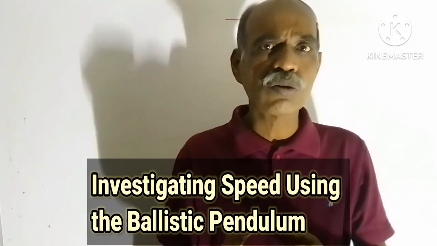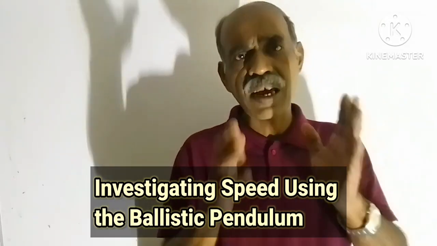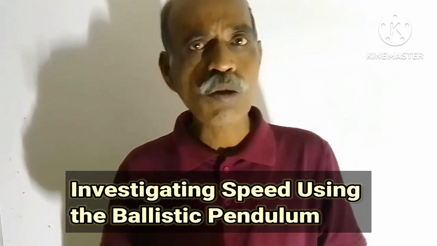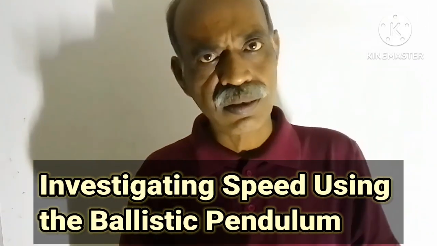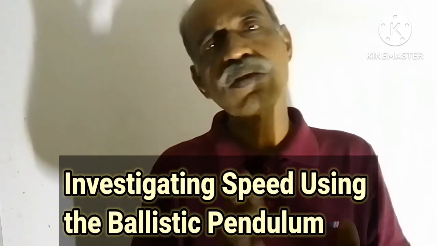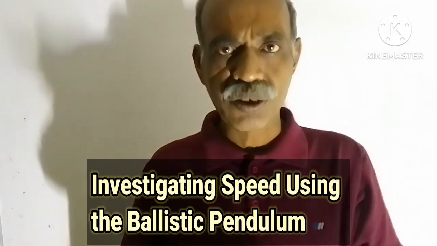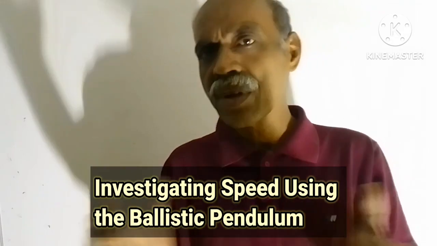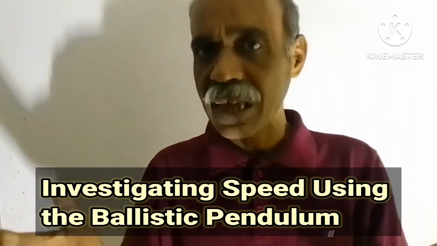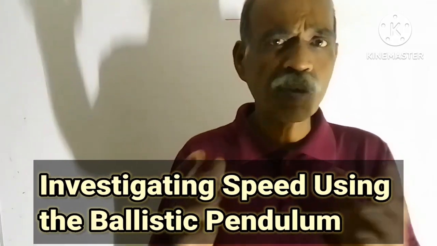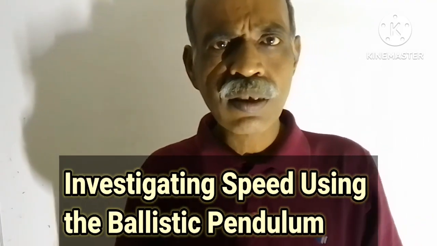Half mv square is equal to, here in the left hand side write a small m for mass of the bullet, and in the right hand side you write capital M for the combined mass. Okay, half mv square is equal to capital Mgh. So everything is known here. h can be measured experimentally. Small g is acceleration due to gravity, which is equal to 9.8 meter per second square.